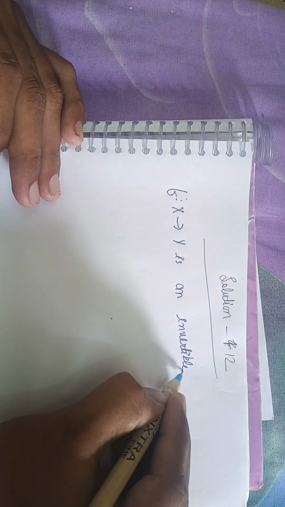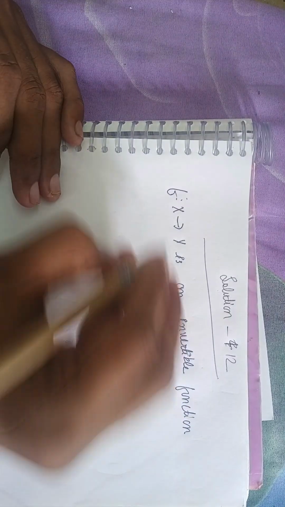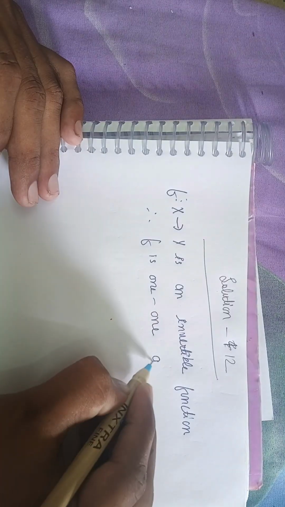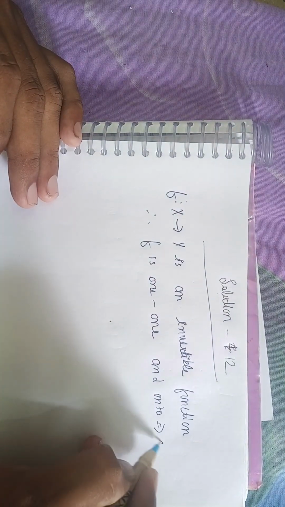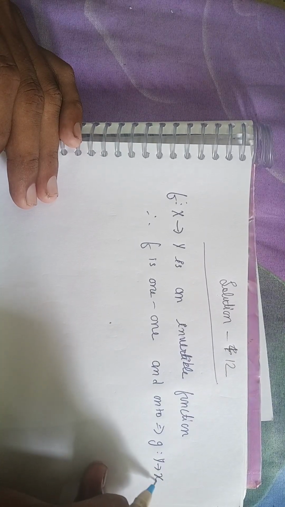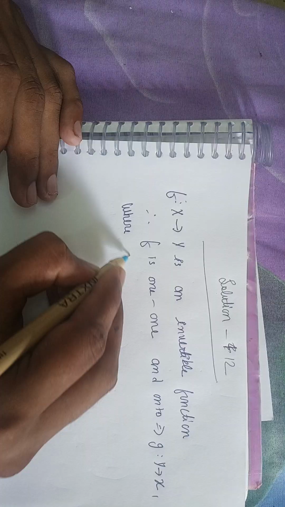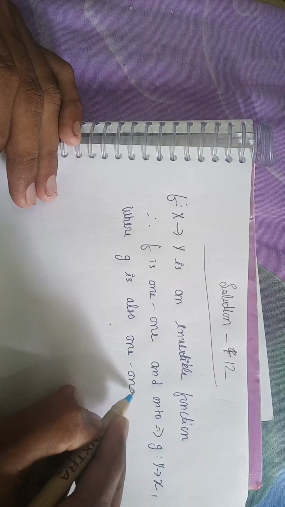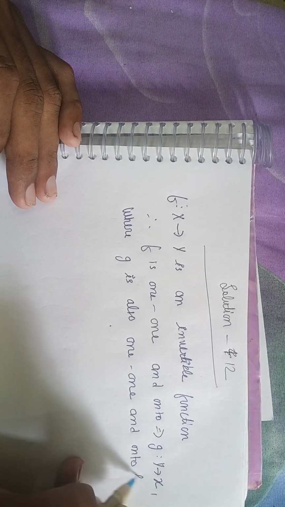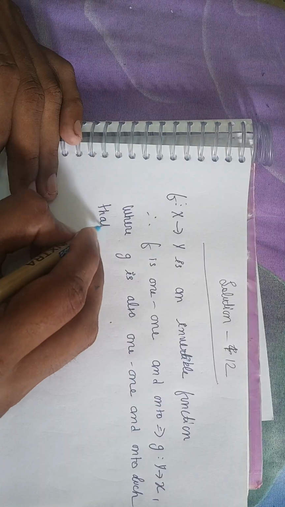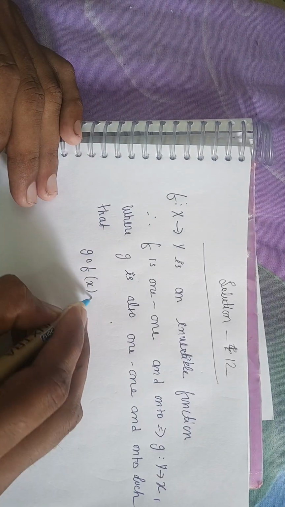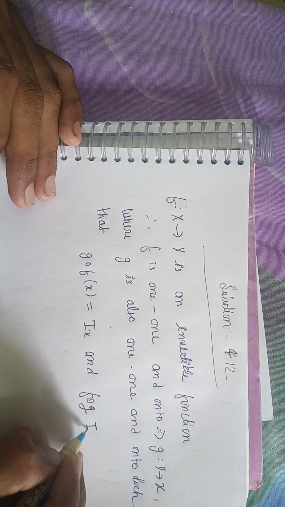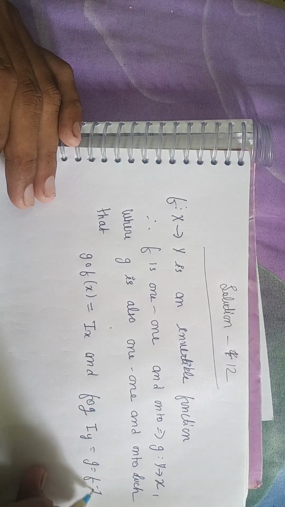In an invertible function, f is 1-1 and onto. g from y to x, where g is also 1-1 and onto, such that gof(x) is equal to I base x and fog is I base y, so g is equal to f inverse.